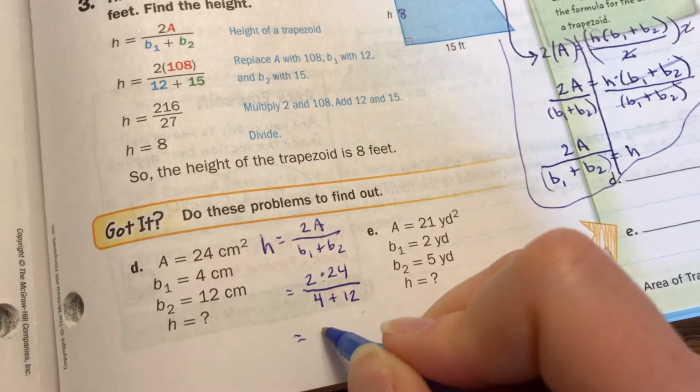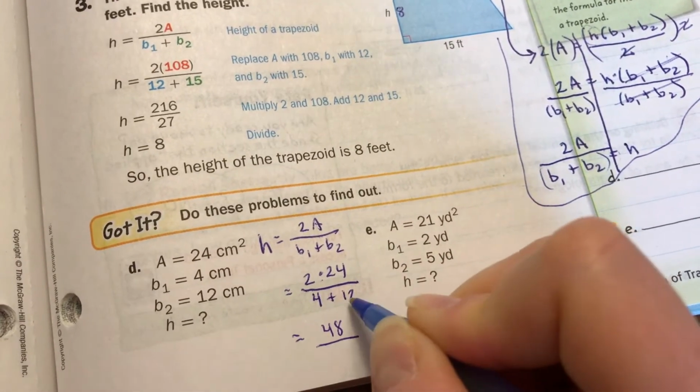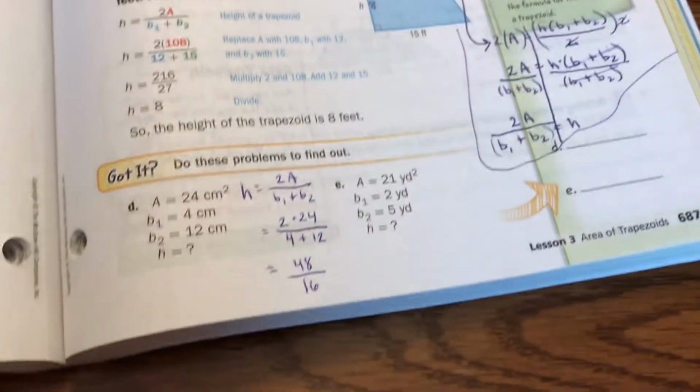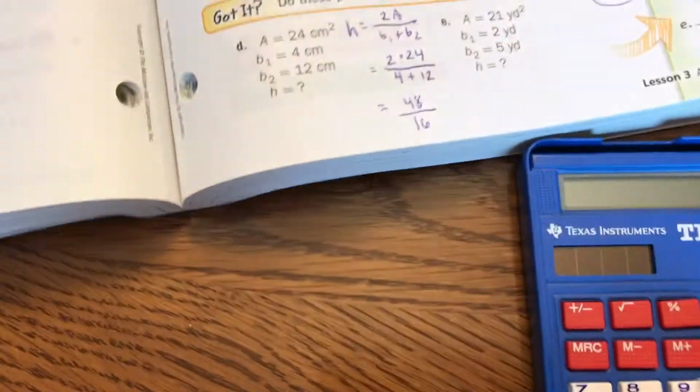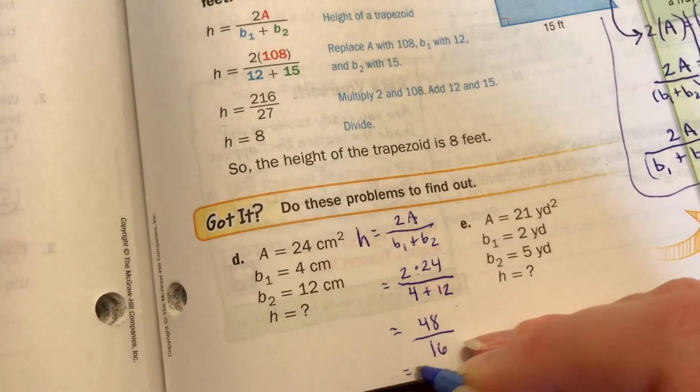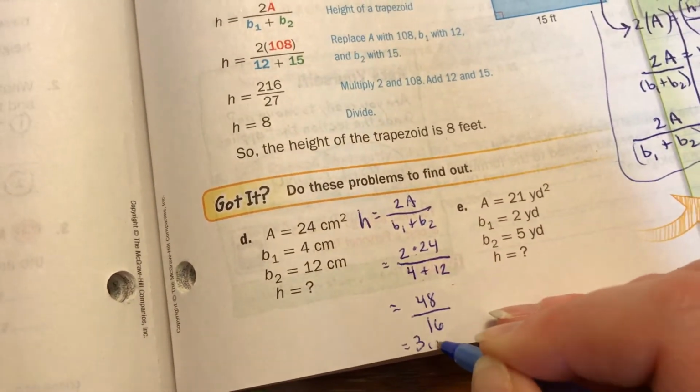So 2 times 24 is 48, and then 4 plus 12 is 16. So what's 48 divided by 16? 3. So our height is 3, and we're talking centimeters.